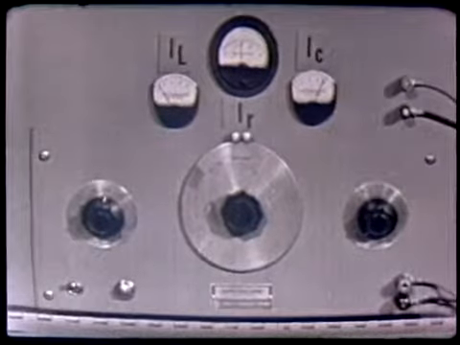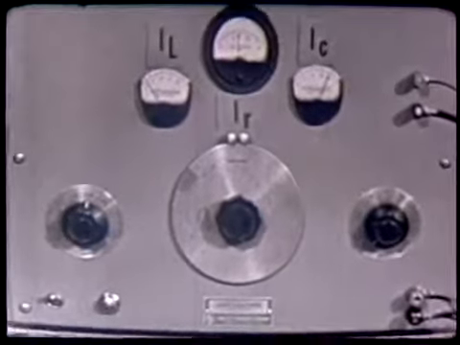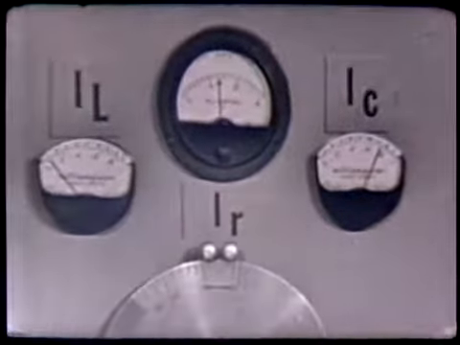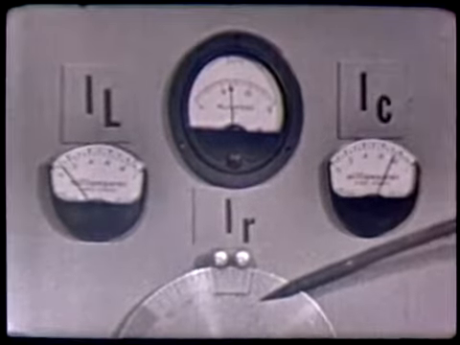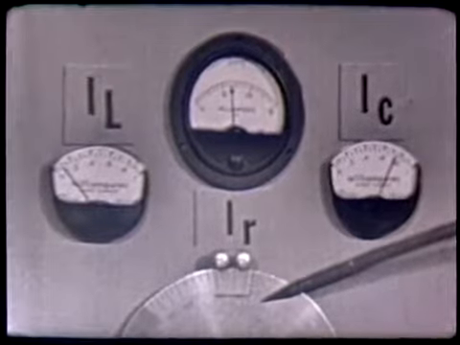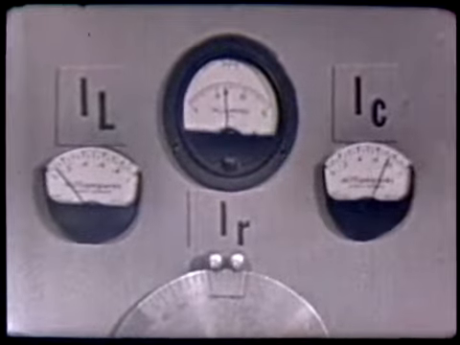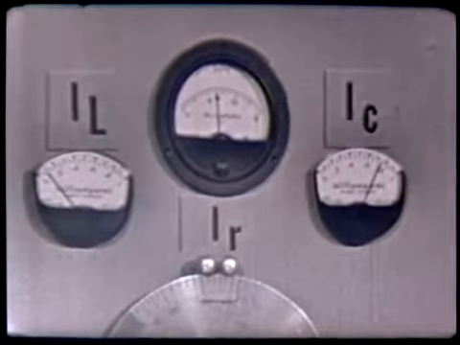Now I have the circuit, as I said, connected to a variable frequency source where I can vary the frequency applied to this network. Well, suppose we decrease the frequency applied to our network. What do you suppose is going to happen to IC, IR, and IL? Well, let's analyze the situation first.